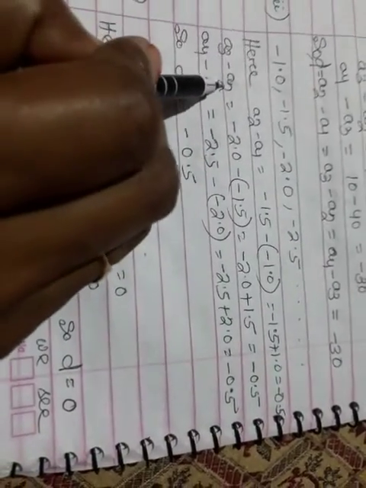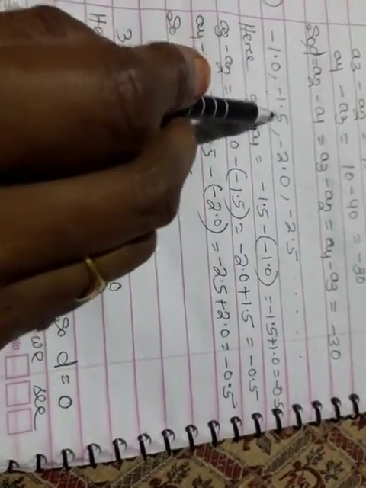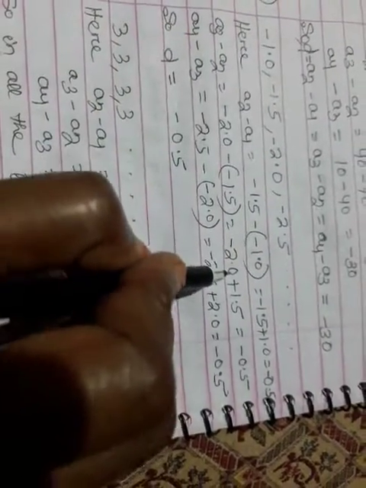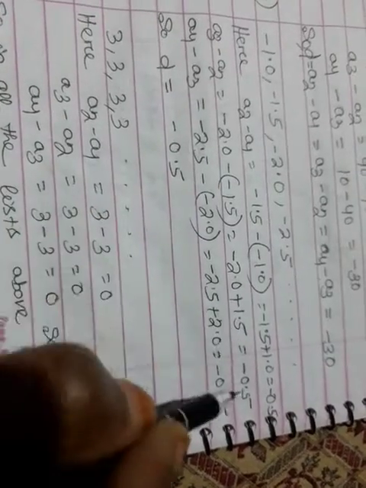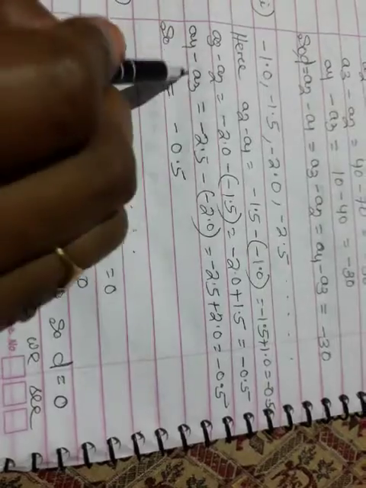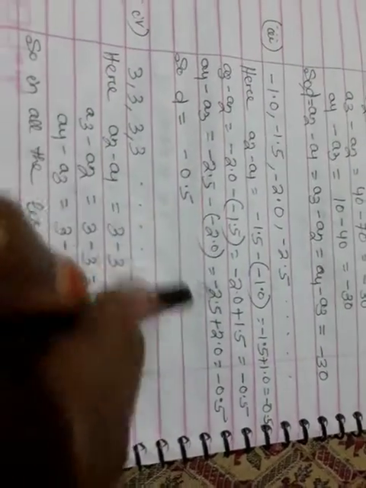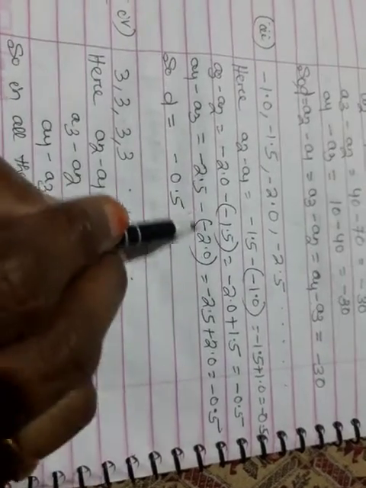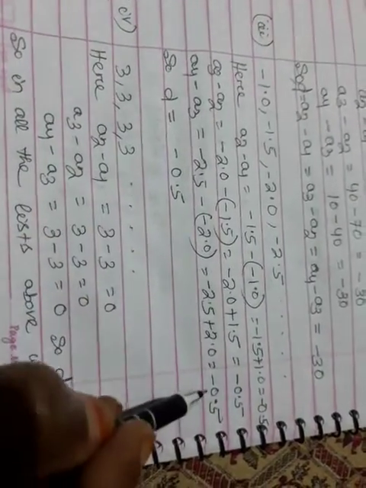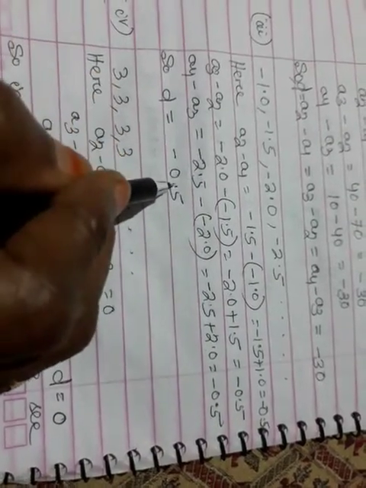Next A3 minus A2: minus 2.0 minus minus 1.5, that is minus 2.0 plus 1.5, is equal to minus 0.5. A4 minus A3: minus 2.5 minus minus 2.0, is equal to minus 2.5 plus 2.0, which is equal to minus 0.5. So here D is equal to minus 0.5. It also forms an AP.